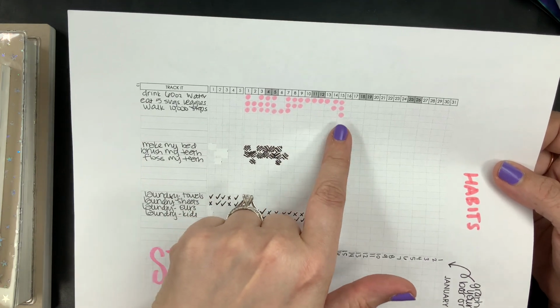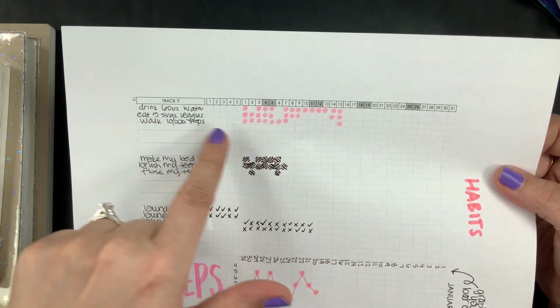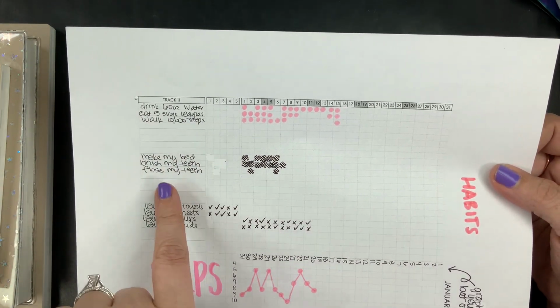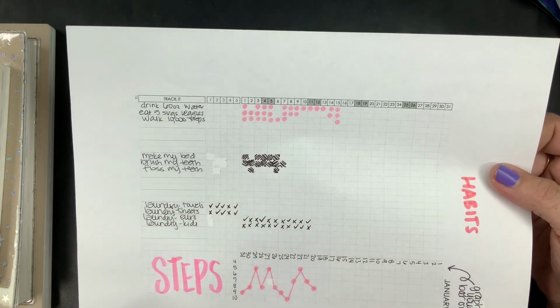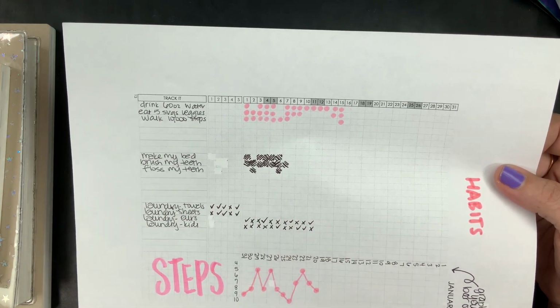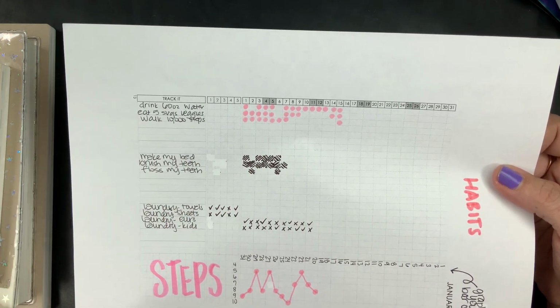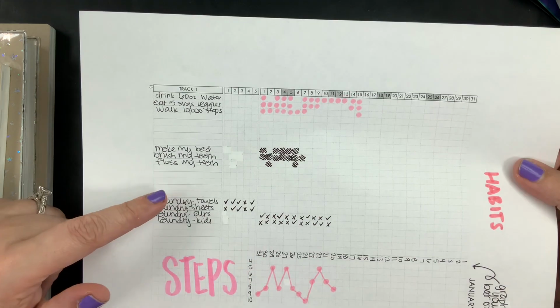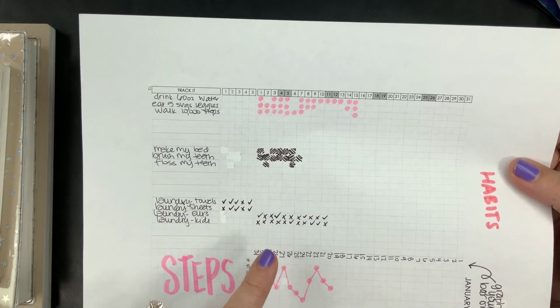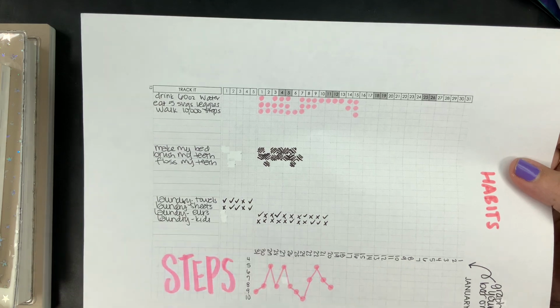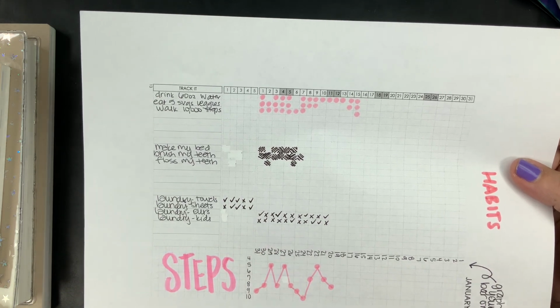And so you can just use a dot marker to add dots to the days that you actually completed your habits. The next one is doing a sort of Zentangle, which a lot of people like to do. I'm not very good at it, so it's not the best example visually, but you get the idea. The next section is using check marks and X's so that you could check mark when you do something and you could X it off when you don't do it.